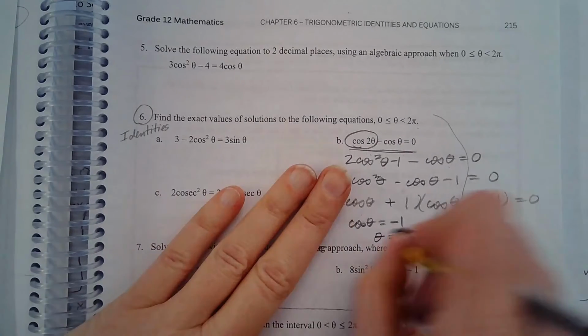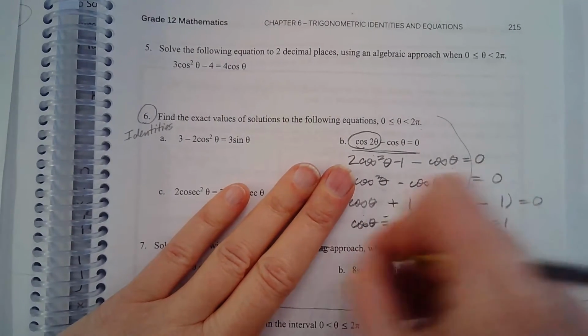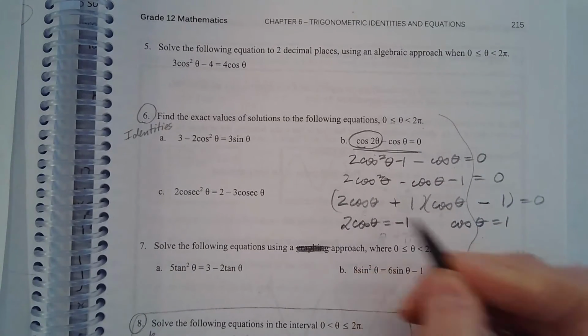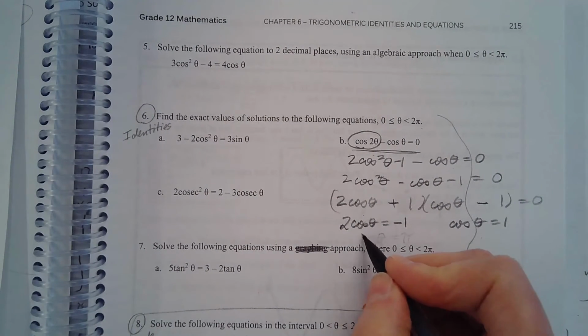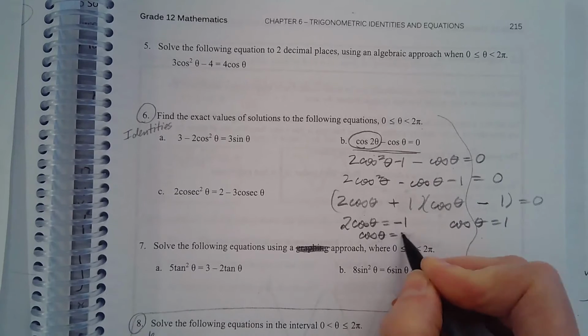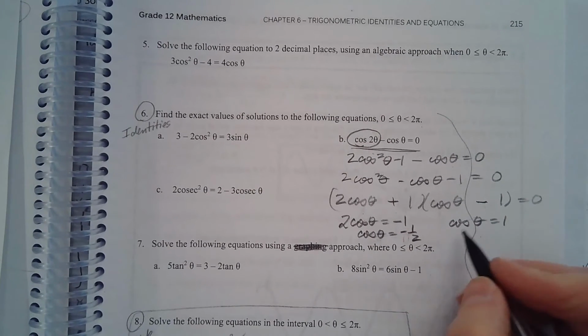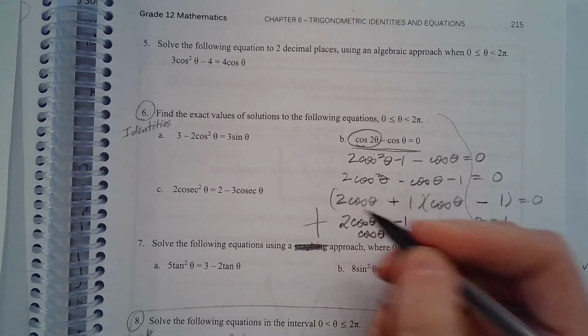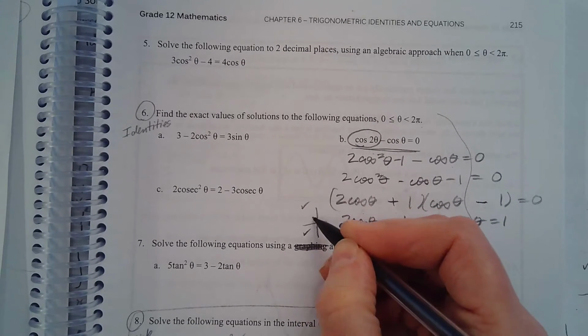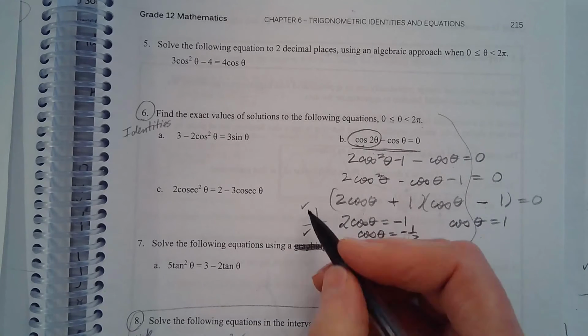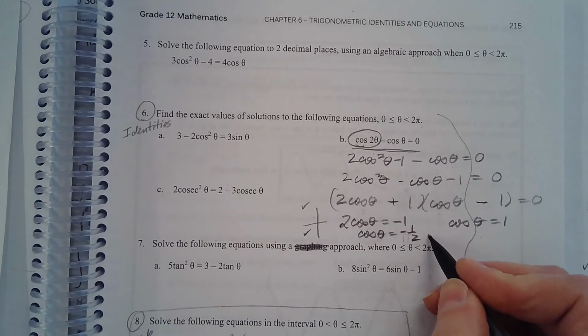Cos equals -1 at pi. Oh, thank you. Sorry. I forgot my 2, right? Thanks, guys. 2 cos theta equals -1, so cos theta equals -1/2. Okay, so that happens at my pi on 6s, or sorry, my pi on 3s, sorry.